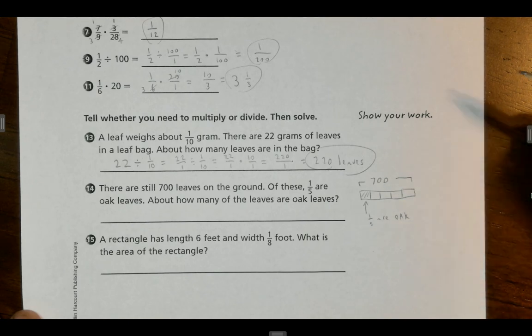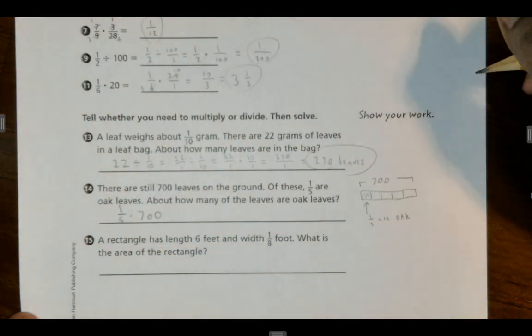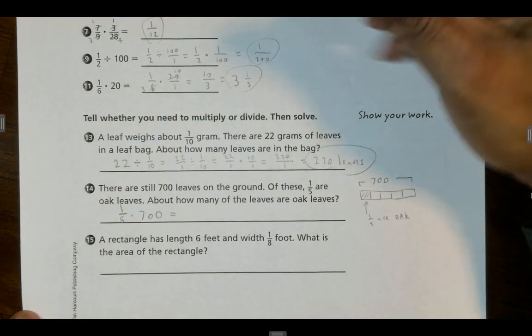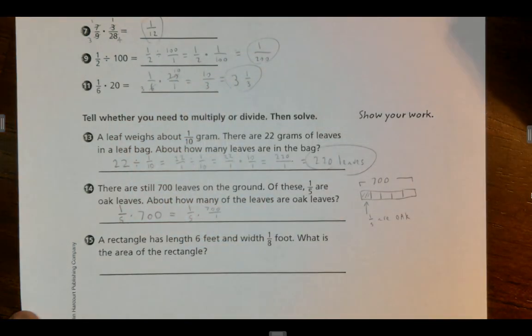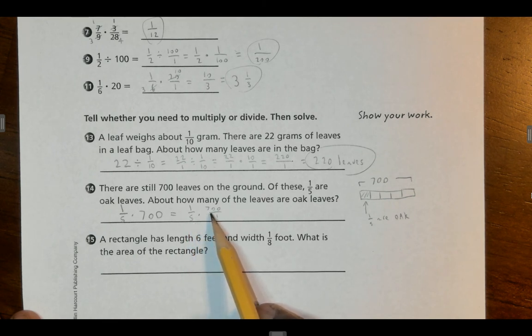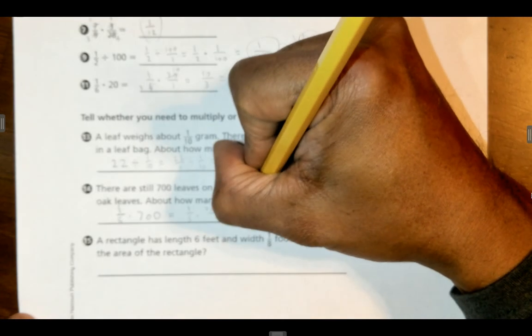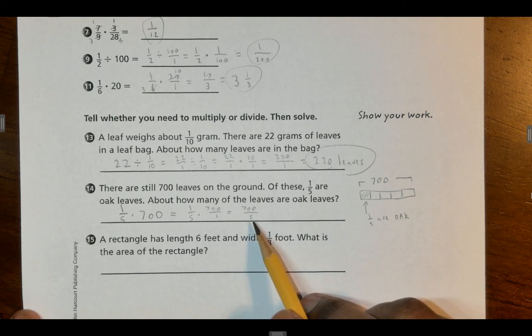1/5 of 700 is 1/5 multiplied by 700. Let's show that whole number as itself over 1. And is there an opportunity to cross cancel? Well, yeah, there is. I'm not sure how fast I can do that as mental math. So for now, I'm going to get this to at least 700 over 5. Now, to simplify this improper fraction or convert it, I can use division.